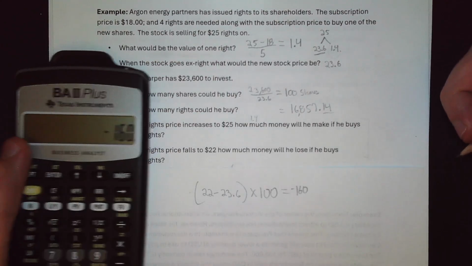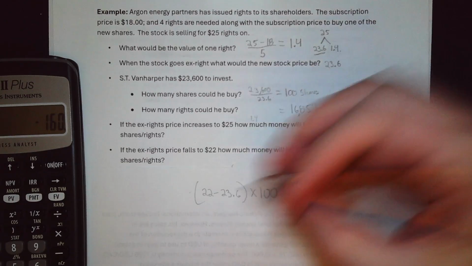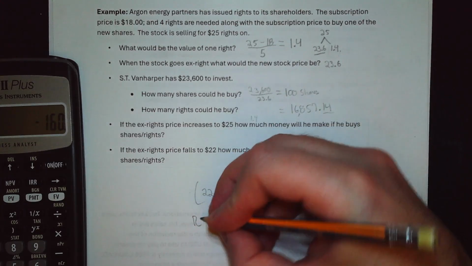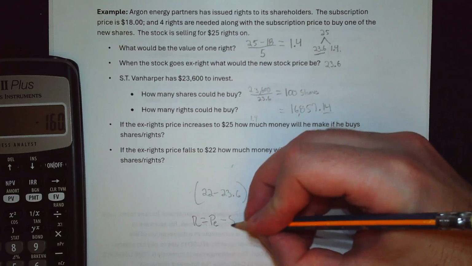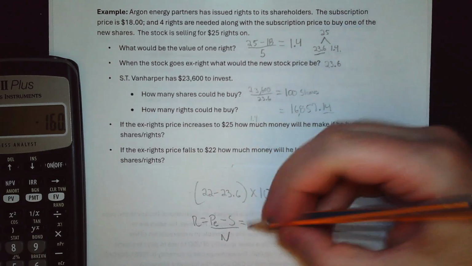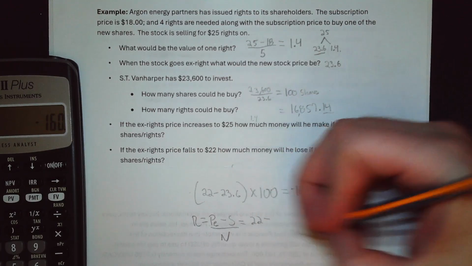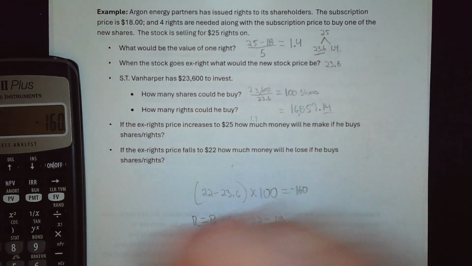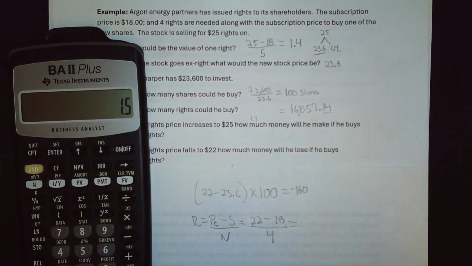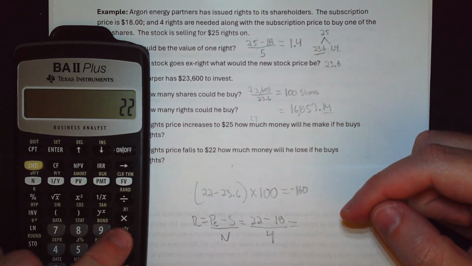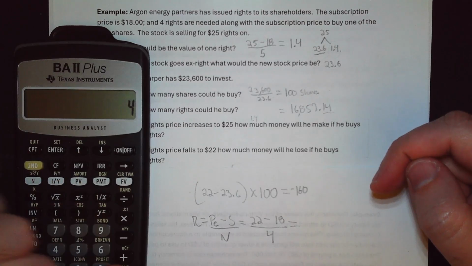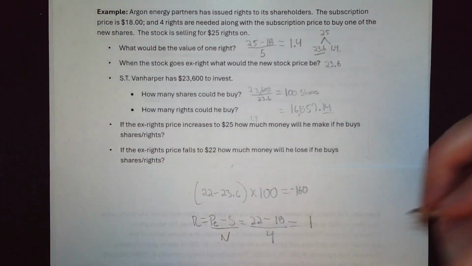Okay, what if we had spent all of our money on the rights instead? Well, the value of the rights when they're X right will be the price X right minus the subscription price, divided by n. The price X right is $22. The subscription price is $18, divided by 4. Mental math: 22 minus 18 is 4. So that's 4 divided by 4. That gives me a value of 1.